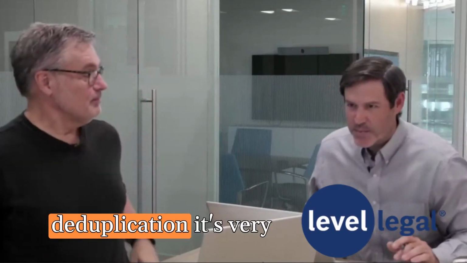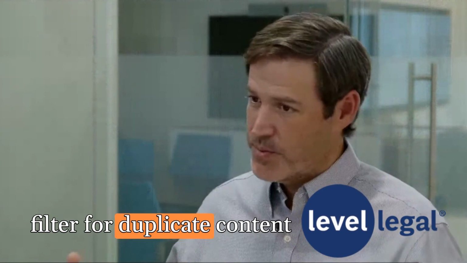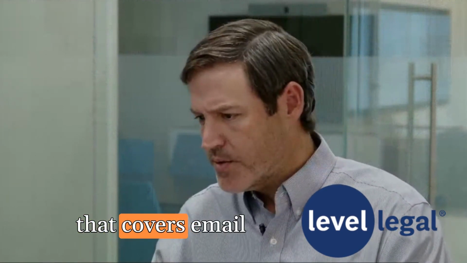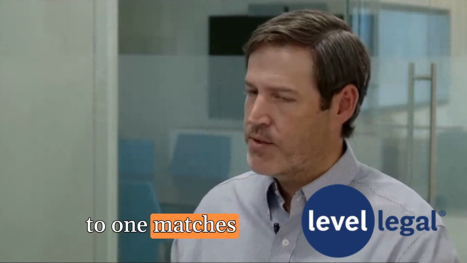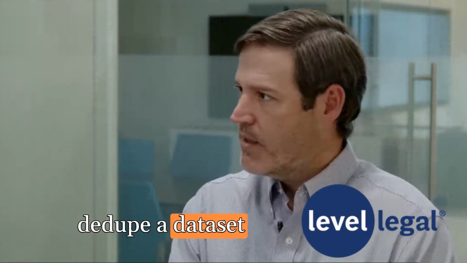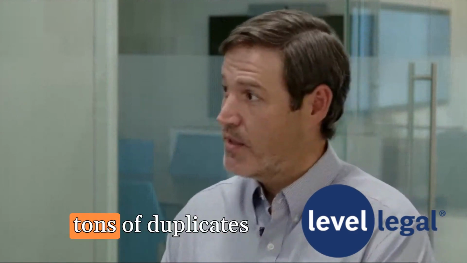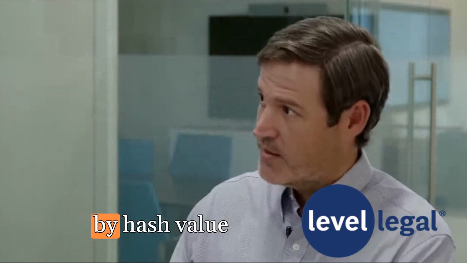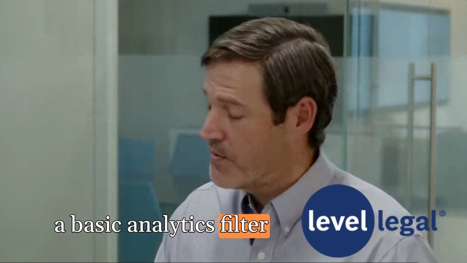When we talk about deduplication, it's very common in the industry to apply a global filter for duplicate content. That covers email families and loose files looking for one-to-one matches. That's represented by various hash value protocols. Even after you dedupe a data set at the family level, there are still tons of duplicates by hash value that you can pivot off with a basic analytics filter.